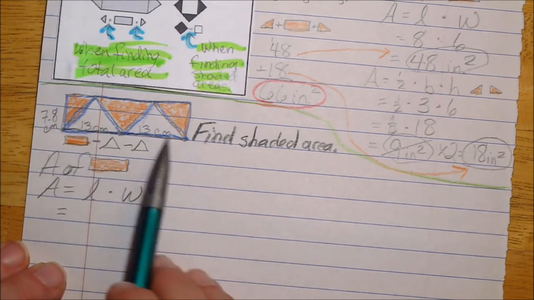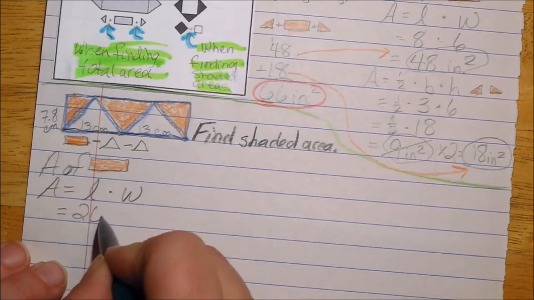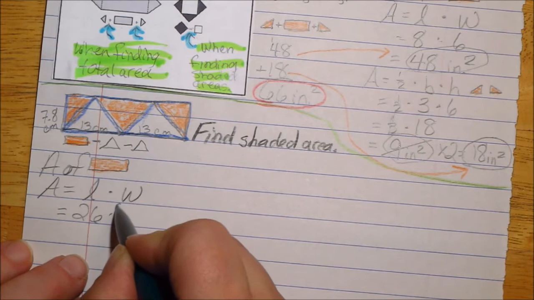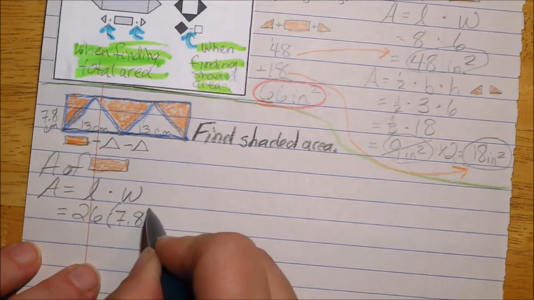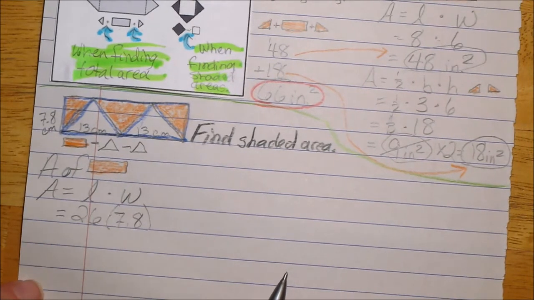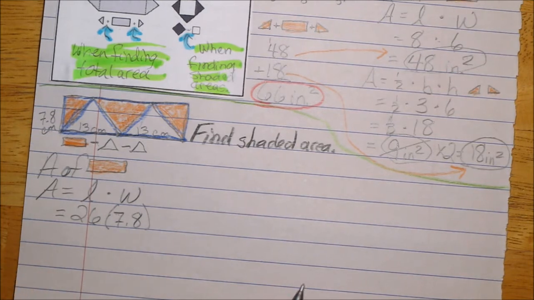Let's do this first. 13 and 13 is easy to add. So 13 plus 13 is 26 times 7.8. Okay. 26 times 7.8. Well, I'm going to have to do some scratching off to the side because I don't know what that is right away. So let's do that.